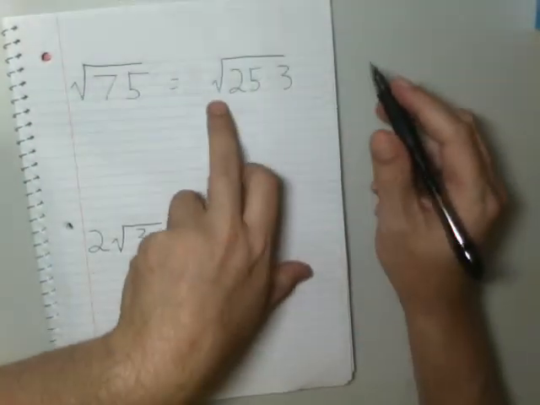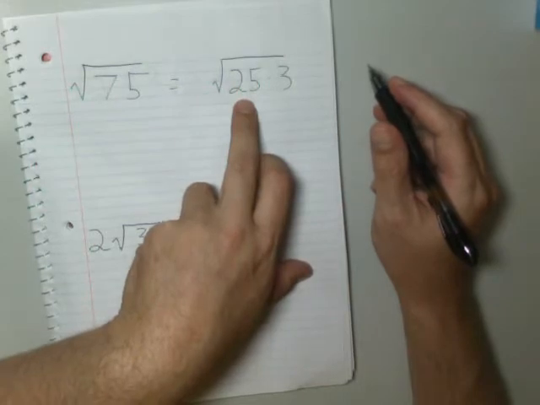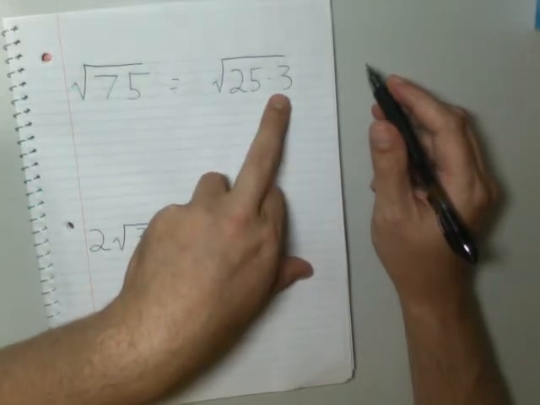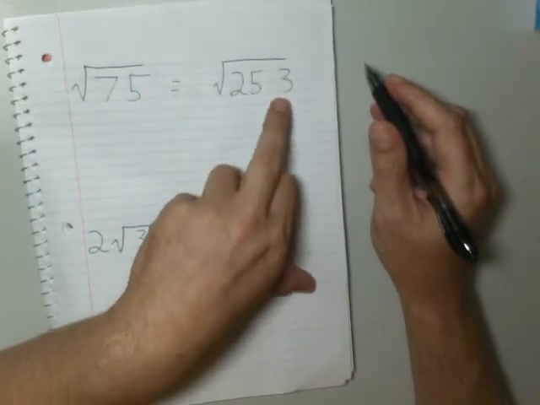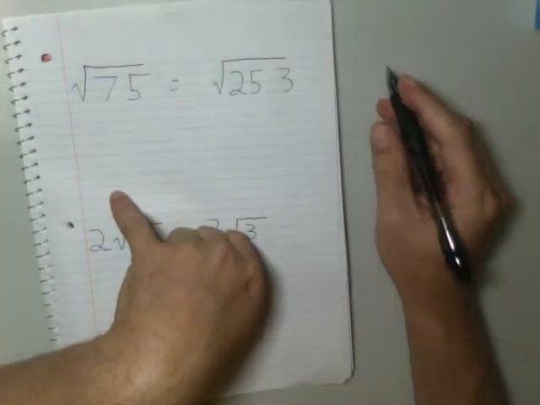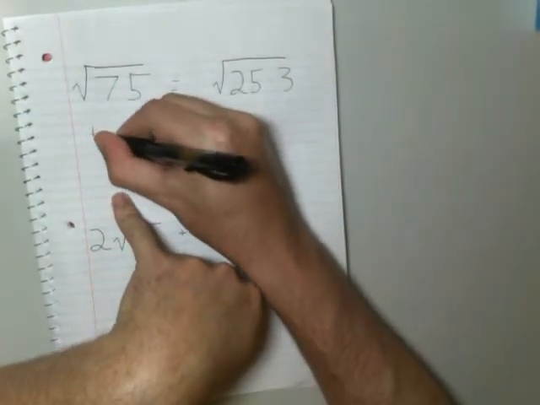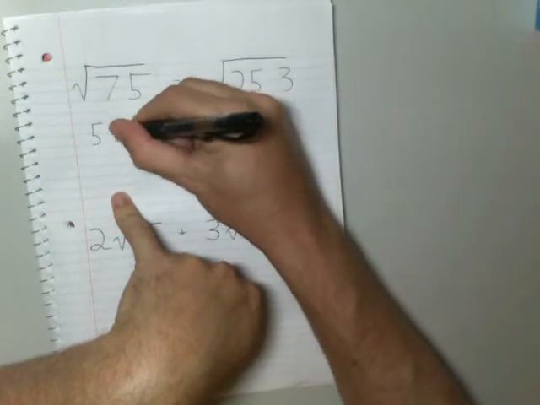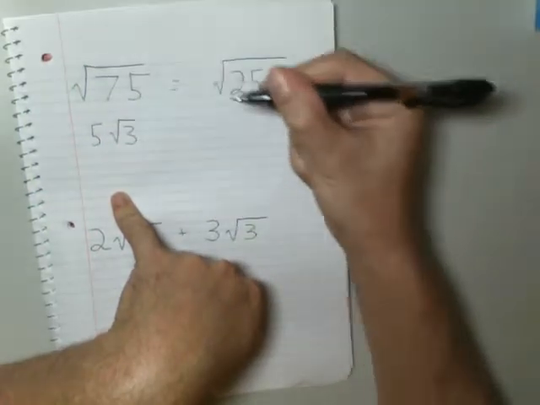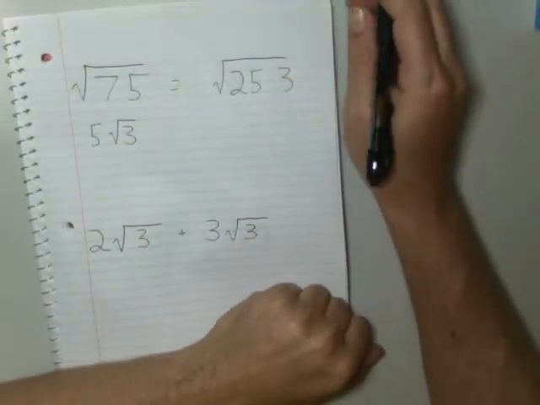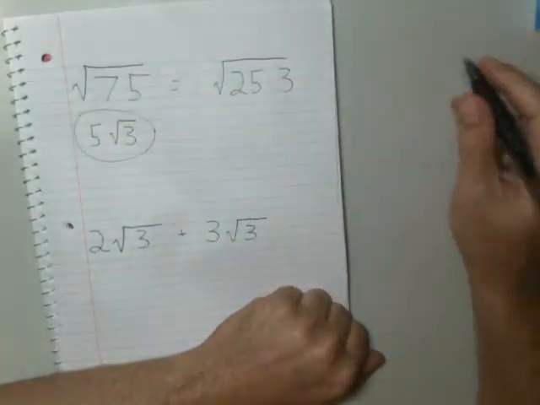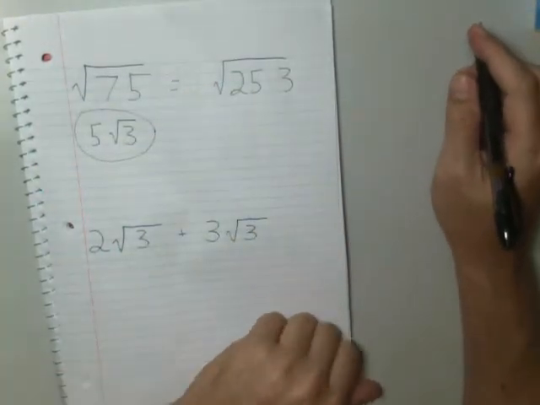Now I can separate this into the square root of 25 times the square root of 3. I can do that because I'm multiplying in a product. The square root of 25 is 5. Radical 3 stays under the radicand, and this is the simplified version.